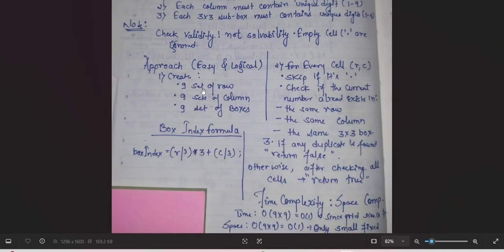If there is some value, we check if the current number already exists in the same row, same column, and the same 3 by 3 box.